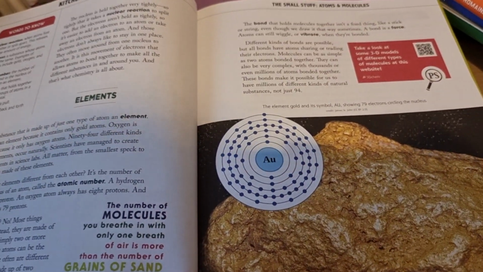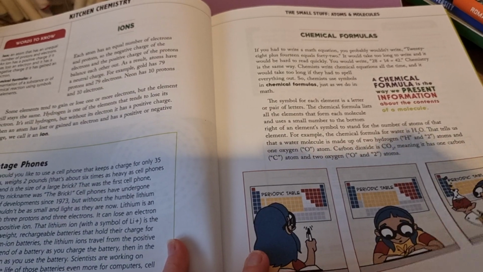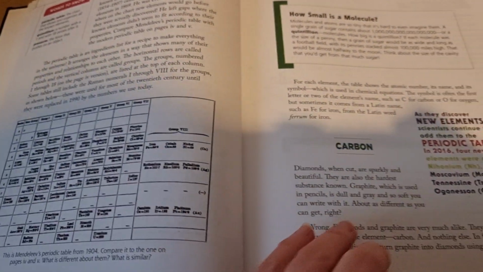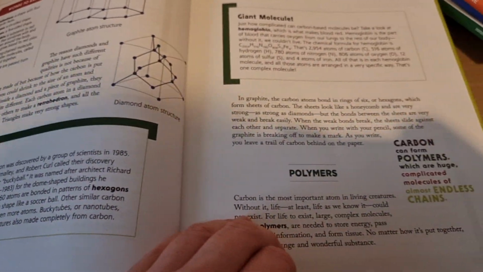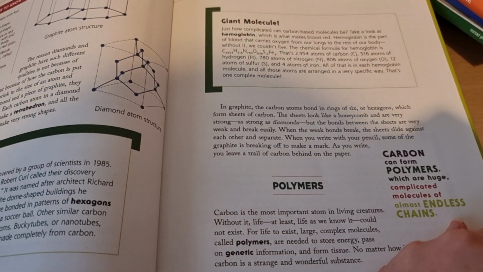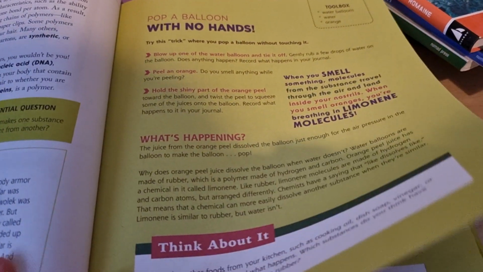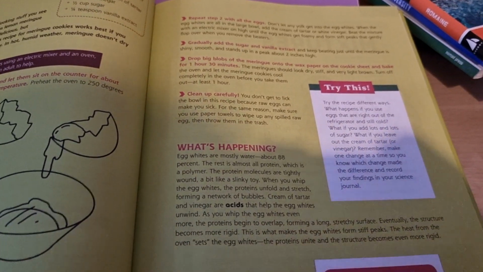Now when we did the Nomad Press book, we also used a different book as well to go with this specific one for chemistry. Let's give you a look through the first actual chapter so you can see the level, what it's like in terms of what's covered. And then it has several experiments. So pop a balloon with no hands, make meringues. So that's where your kitchen science comes in.